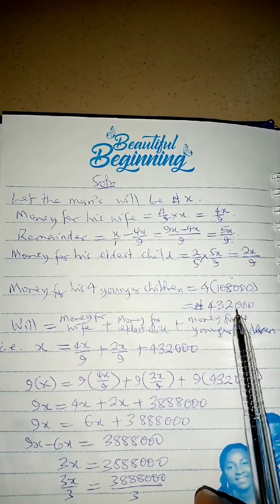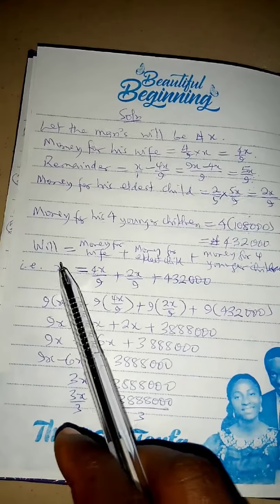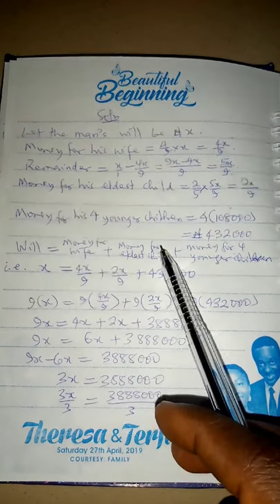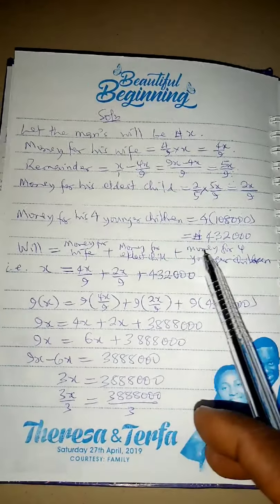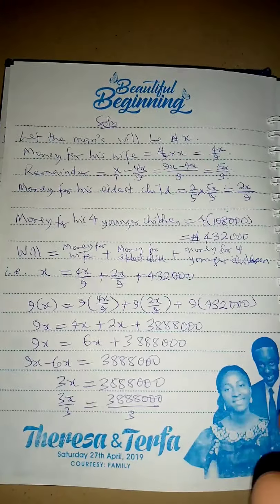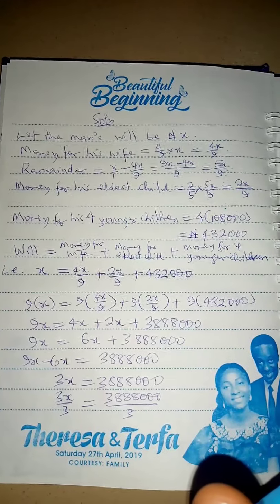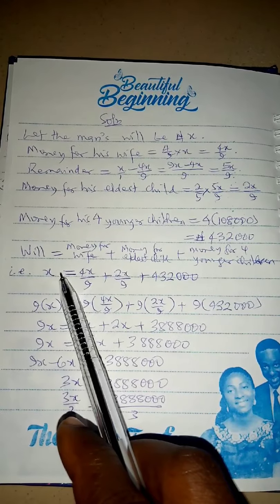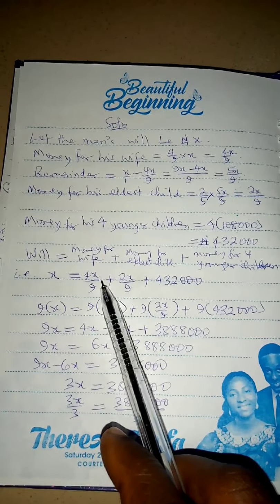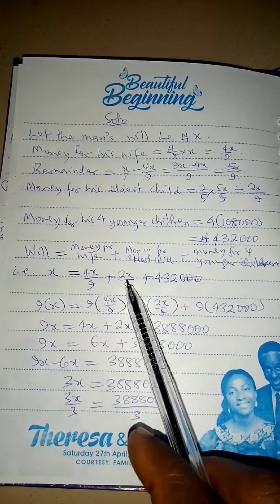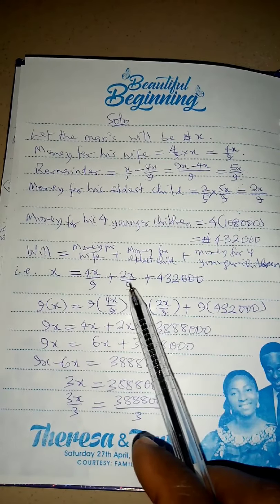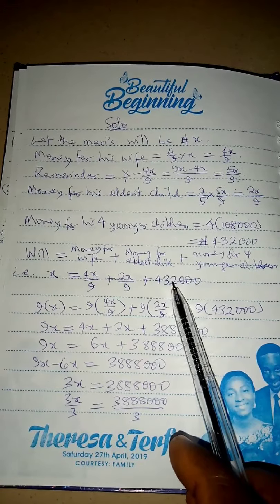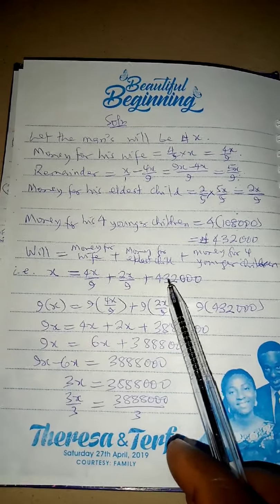Now, the money for the will in total will be money for wife, plus money for the eldest child, plus money for the 4 younger children. These are all the people involved in the sharing. The whole money we said is X. Money for the wife, 4x over 9. Money for the eldest child, 2x over 9. Money for the 4 younger children, 432,000. Now you solve this equation.